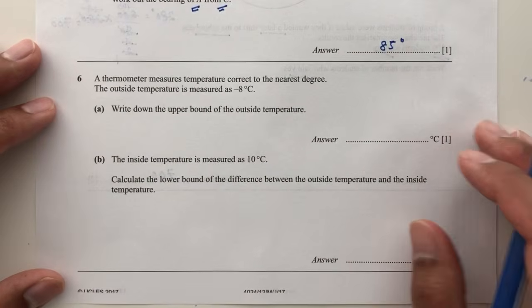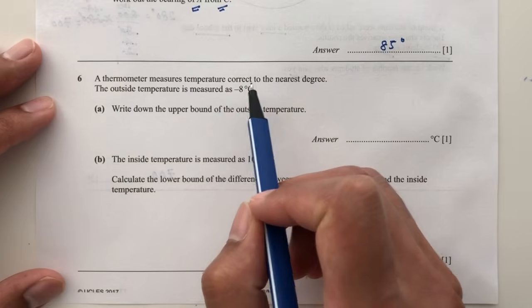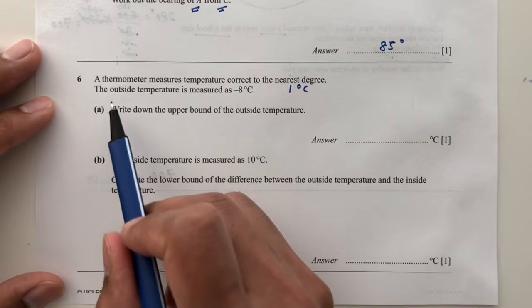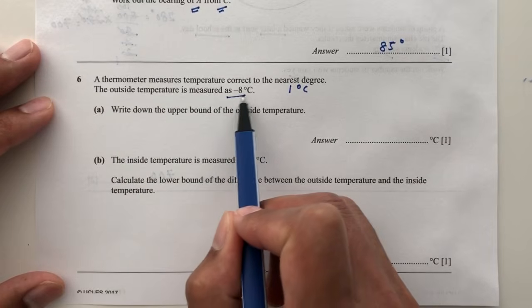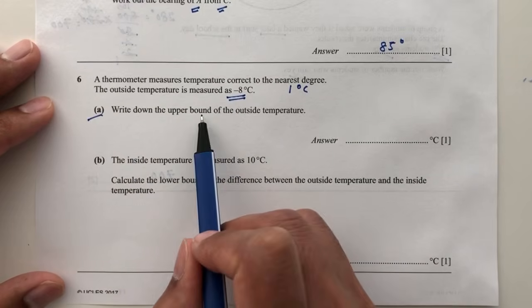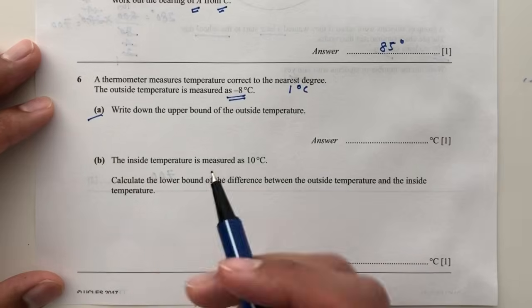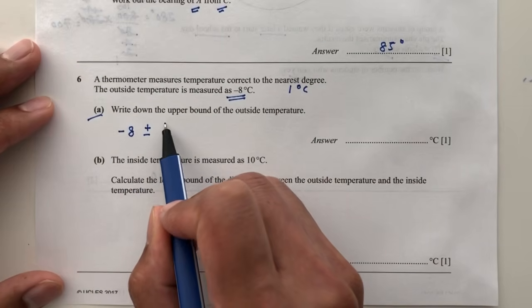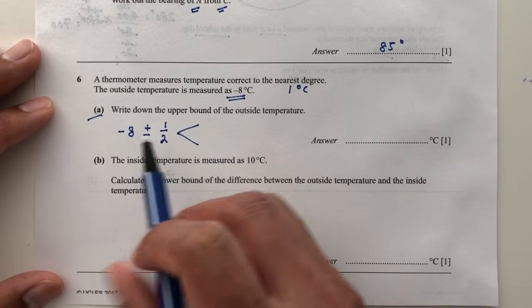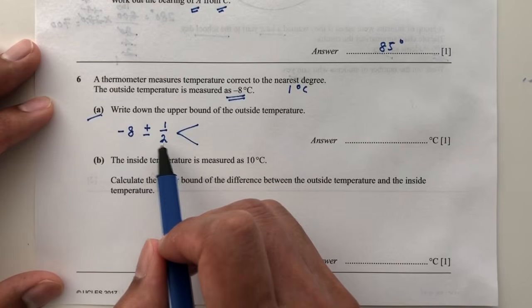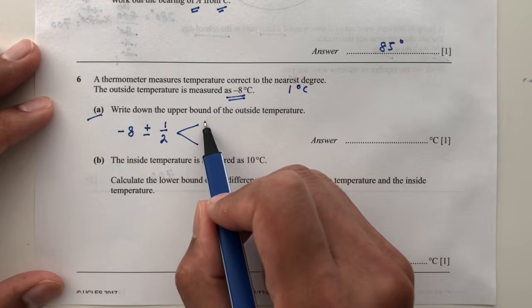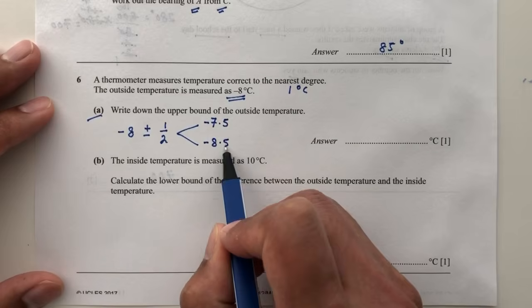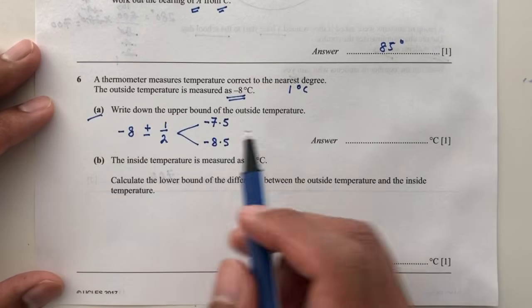Now question number 6. A thermometer measures temperatures correct to the nearest degree. It is 1 degree, nearest degree. The temperature outside is measured as -8. Write down the upper bound and the lower bound of the temperature outside. So pretty easy. We write down the measurement plus minus, you take 1 over 2. So -8 plus half will be -7.5, and minus will be -8.5. So write down the upper bound will be this one.